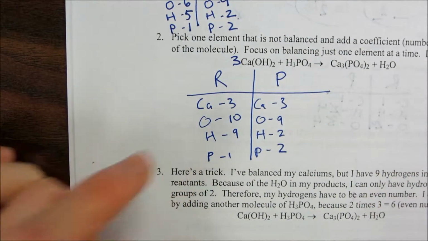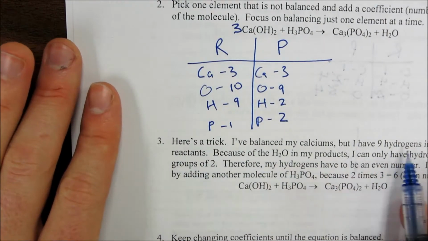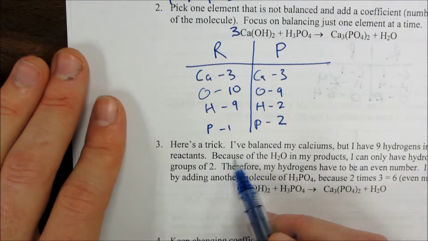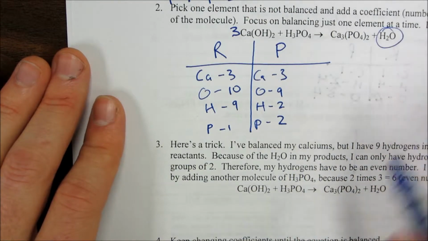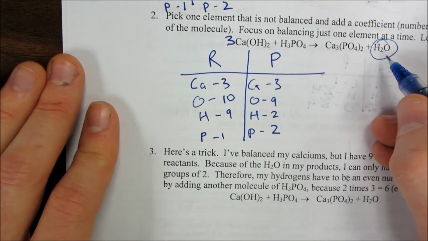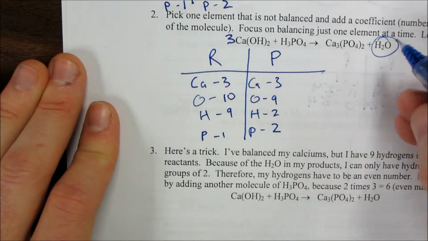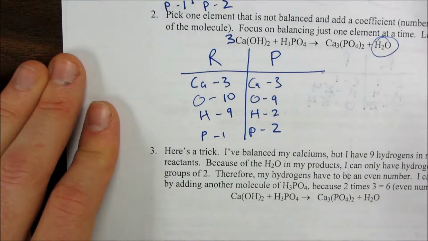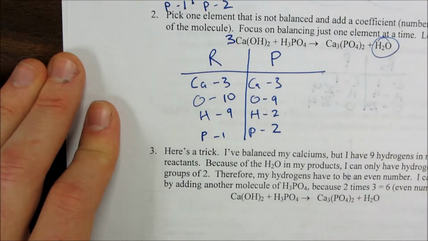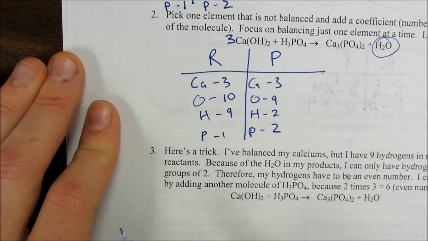I guess I could balance my phosphoruses next, but here's a trick. If you take a look, and I've written this down below for number 3 for you, I have 9 hydrogens in my reactants. Because of the water in my products, I can only have hydrogens in groups of 2, right? If I have 1 water molecule, that's 2 hydrogens. If I have 2, that's 4. If I have 3, 6, etc. Since I can't have half a water molecule, you can't use fractions or decimals, I can only add them in groups of 2. That means I'm only going to have even numbers, 2, 4, 6, 8, 10, 12, etc. So the fact that I have 9 here isn't going to work for me.